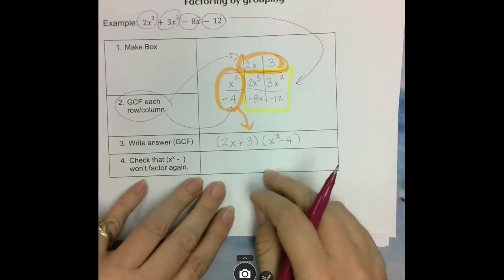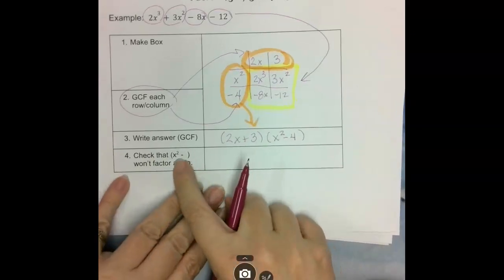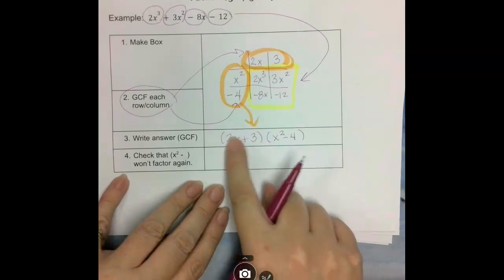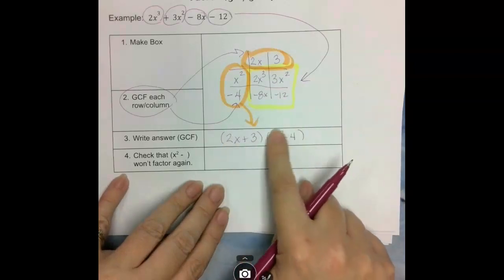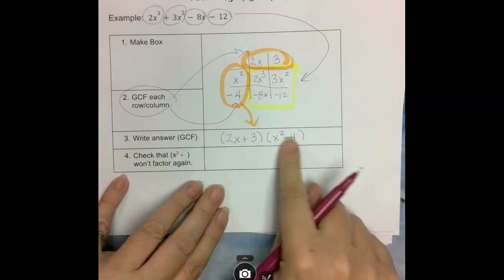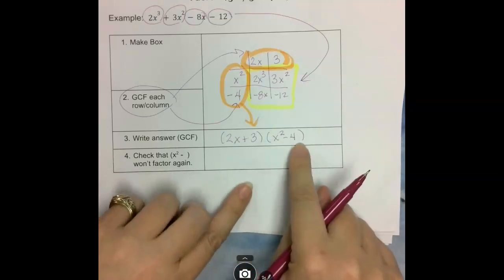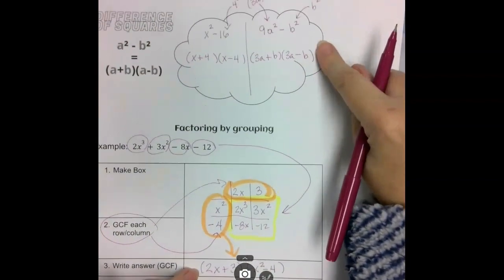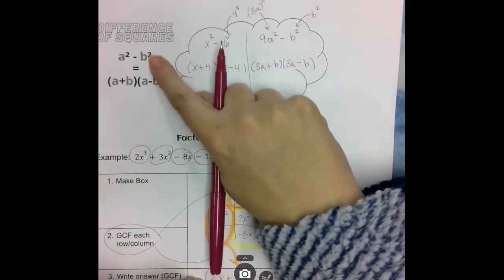And then our last step is check that your x squared part, this one won't factor anymore because it doesn't have any squares, but check that your x squared part with the squared won't factor again. This one here, it's only going to work if it's a difference of perfect squares. It has to be a minus and it has to be perfect squares.